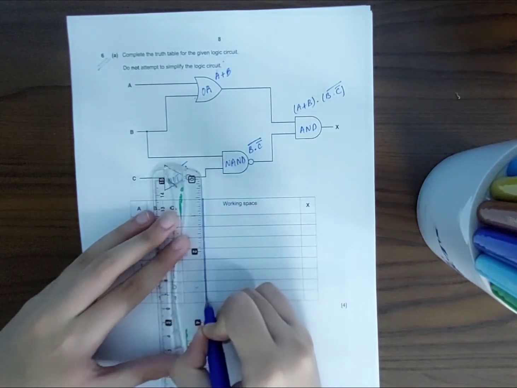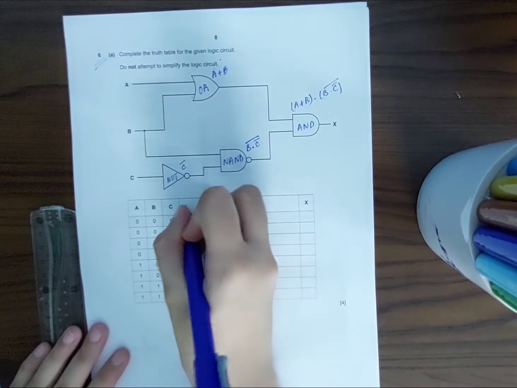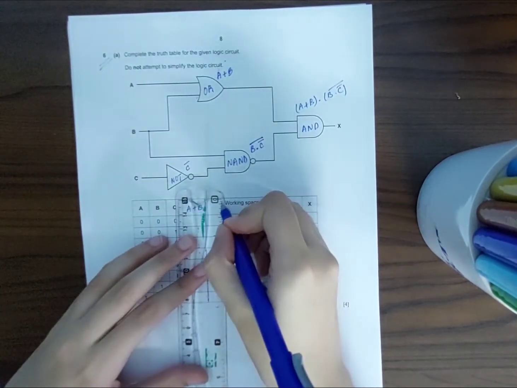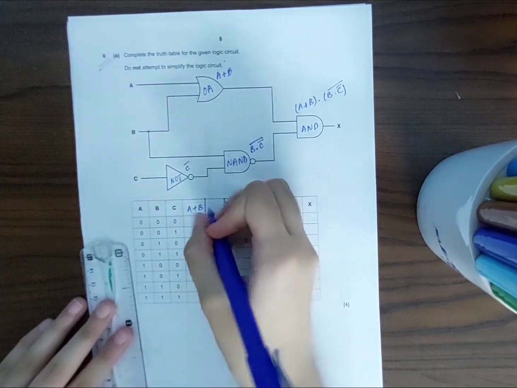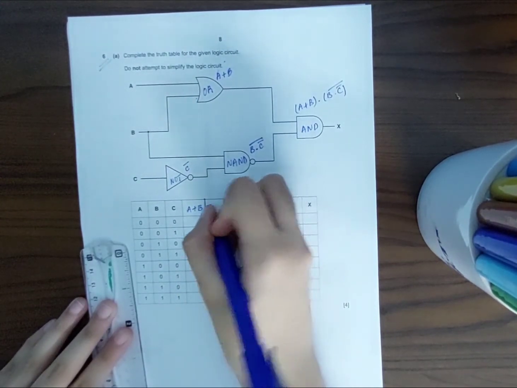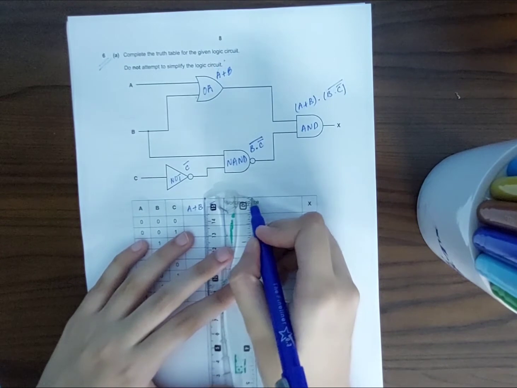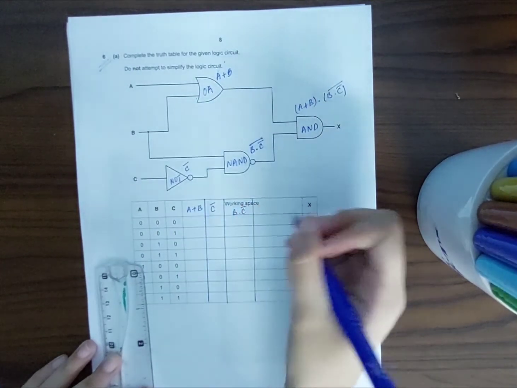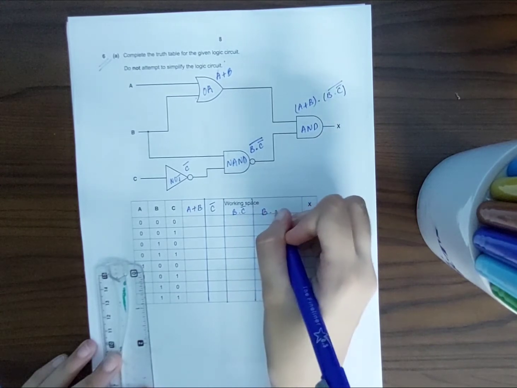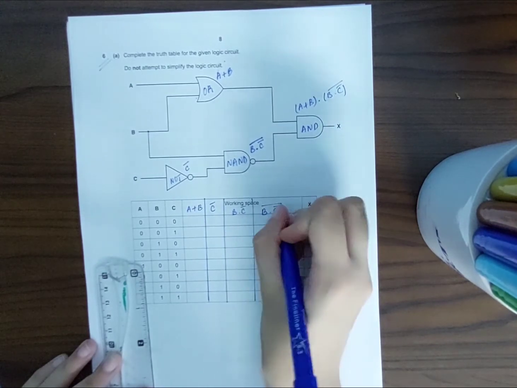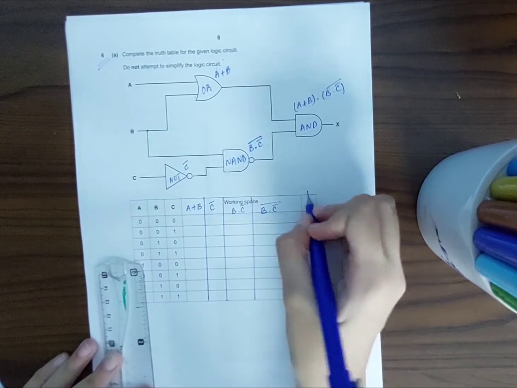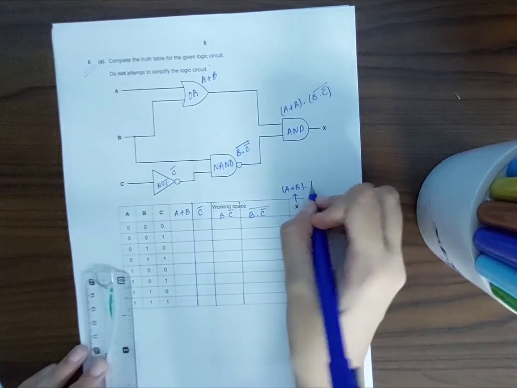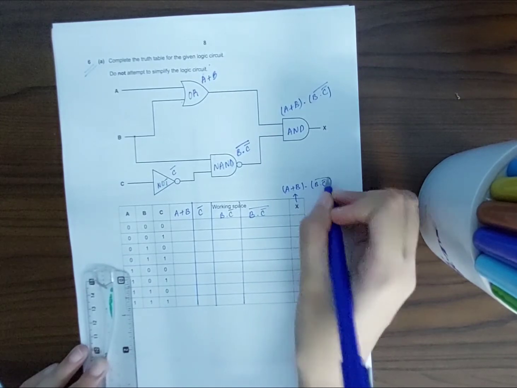First A plus B, then C bar, then B dot C bar, and then X is basically A plus B dot the NAND of B and C bar.